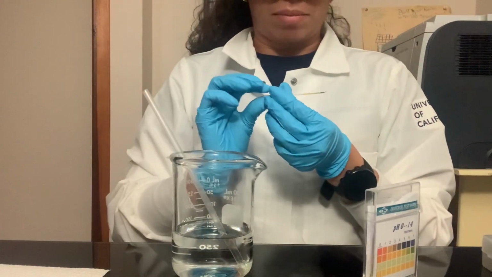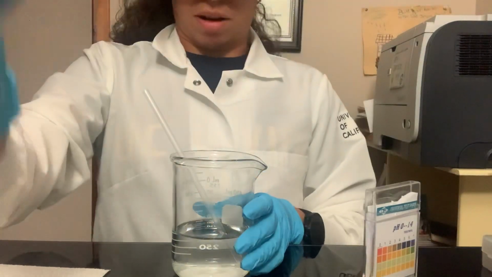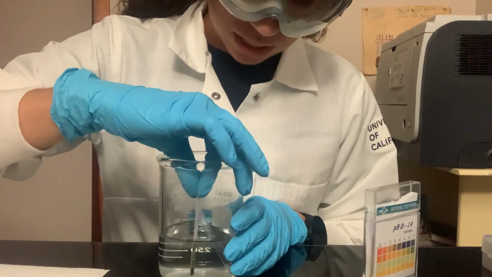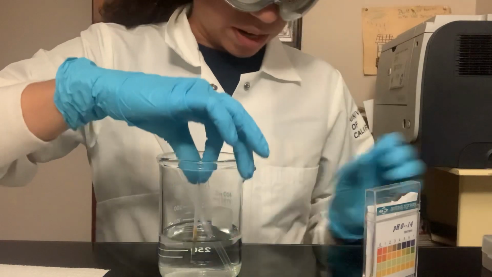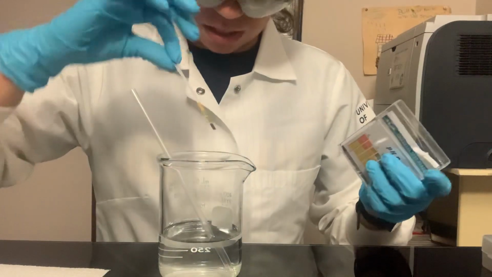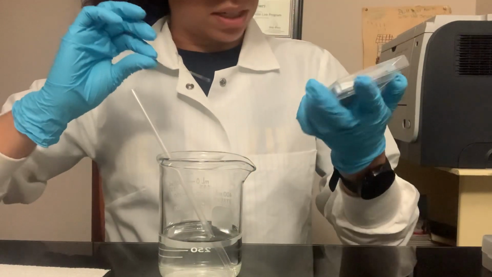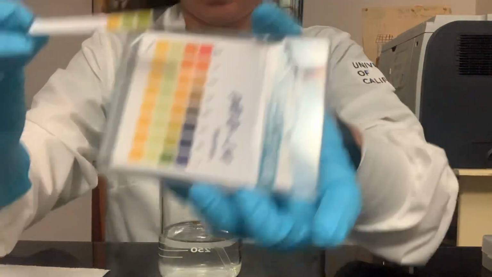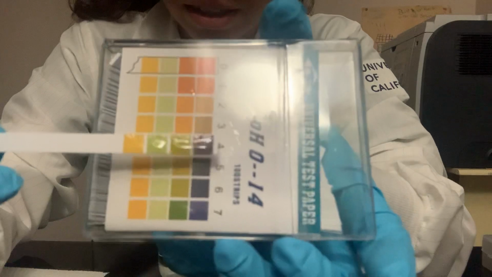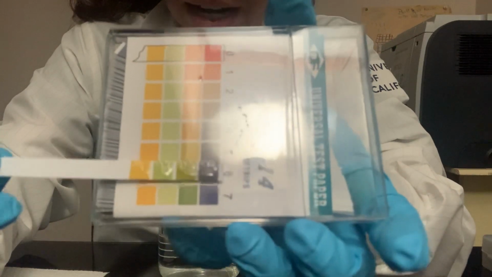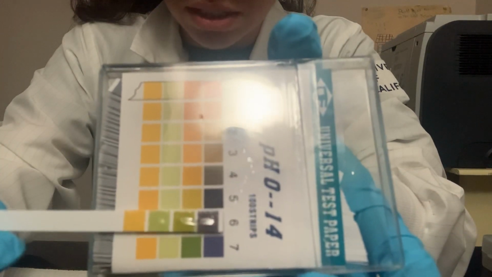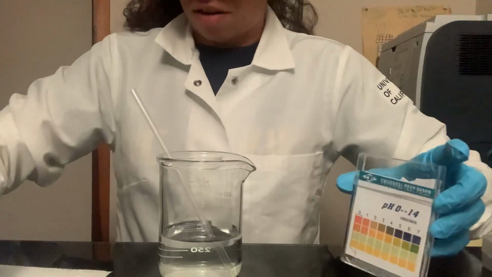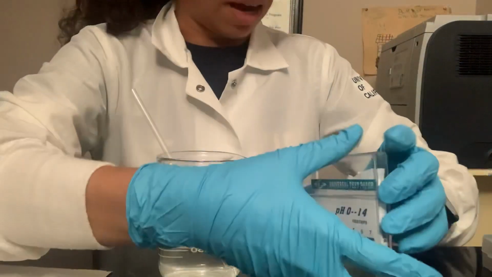We're going to start off with our pH strip. We put it into our water. It should only take a second. Then we take it out and match it against the colors on the box. You'll see that it matches pretty closely to a 7, so we know that we're starting off with a pH of 7.